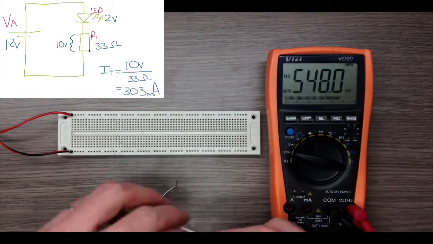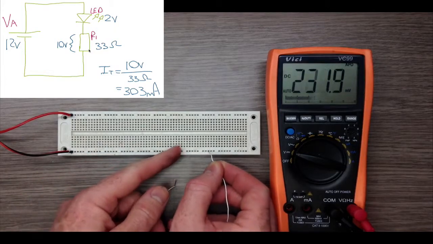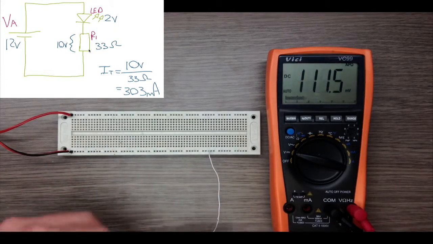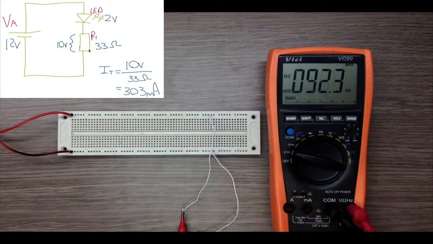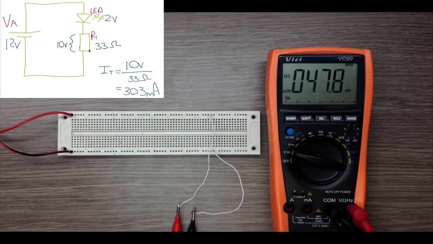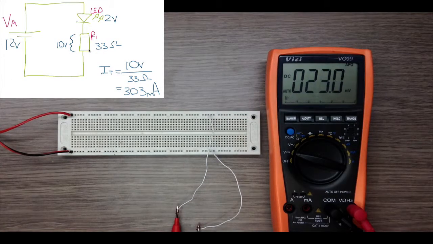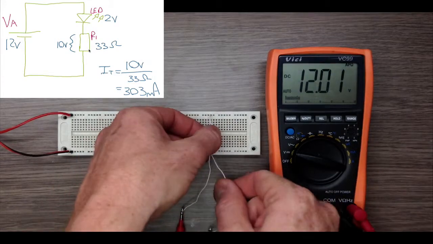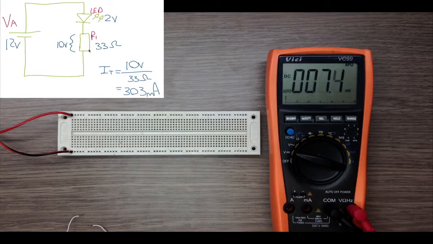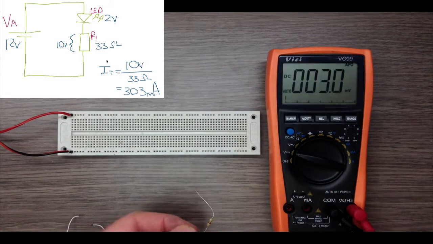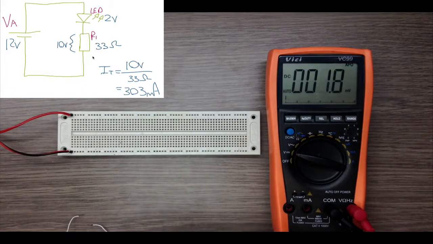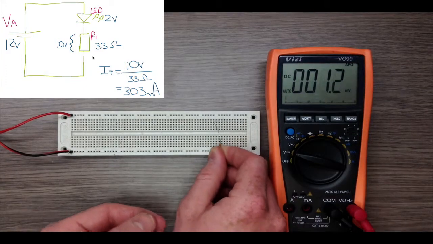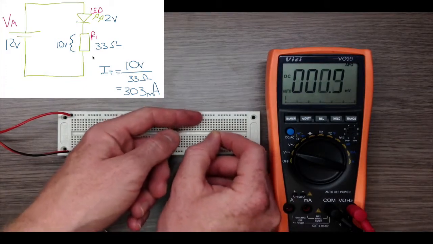Now I'm going to check the power supply voltage. So my negative connection goes down here, and my positive connection goes up here. Let's plug in the power supply first of all. Very good, 12 volts. So there's my 12 volt power supply. Let's connect up the resistor. As you can see in the circuit on the screen over here, we've got 33 ohms connected from ground, my negative connection, up to here.